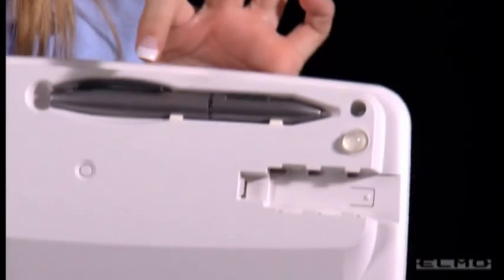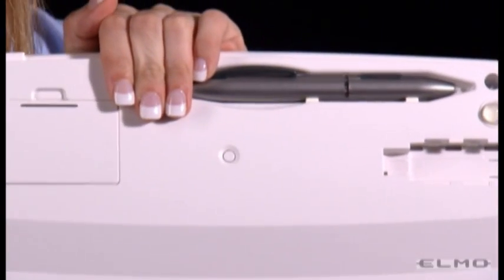Insert the pen in the back of the tablet along with the wireless adapter.